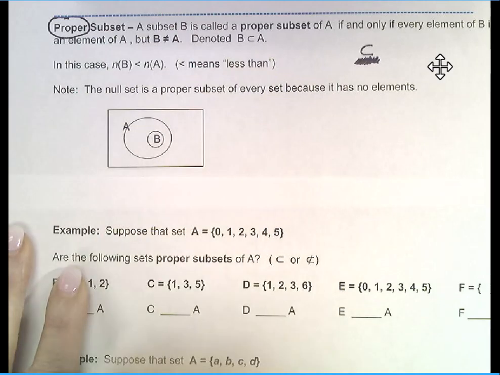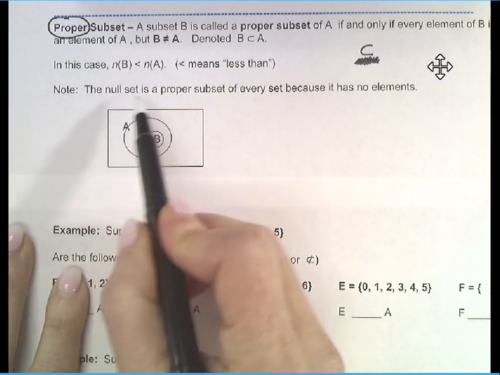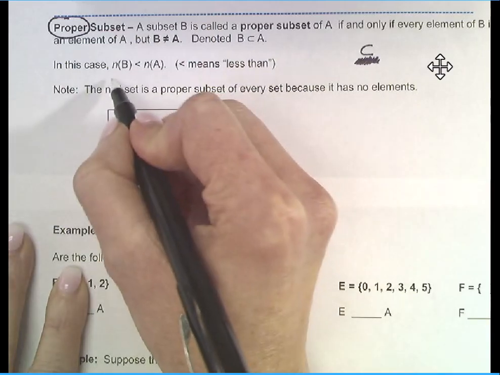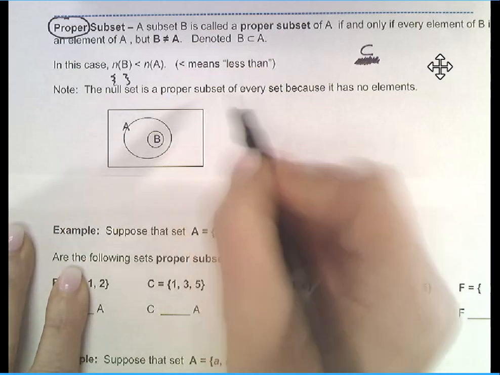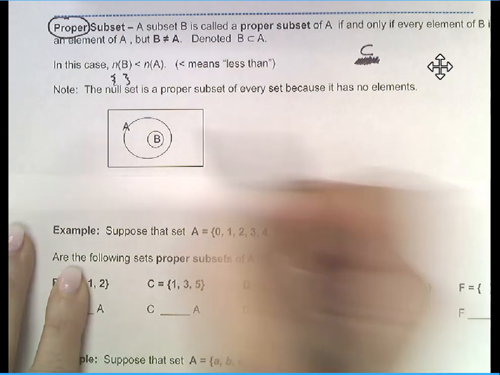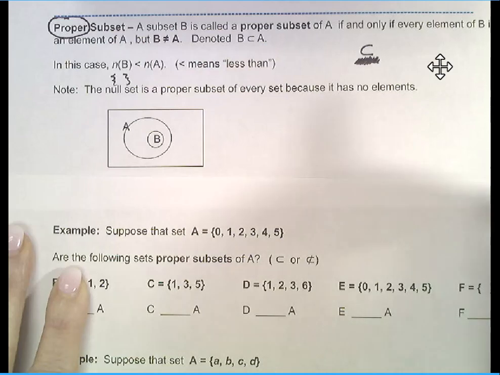It can't be equal. The null set, which has no elements, remember your null set, the empty set, it just literally is empty brackets, that's a proper subset of every set because the null set doesn't have any elements. So 0 is always going to be less than however many elements your set has.